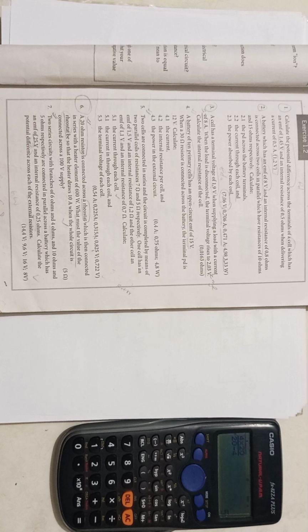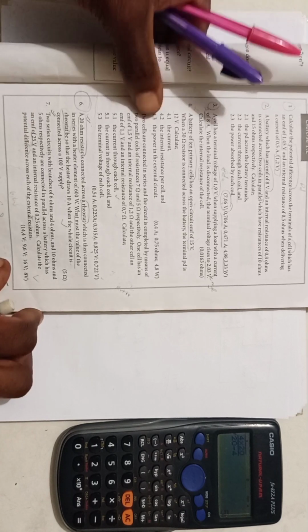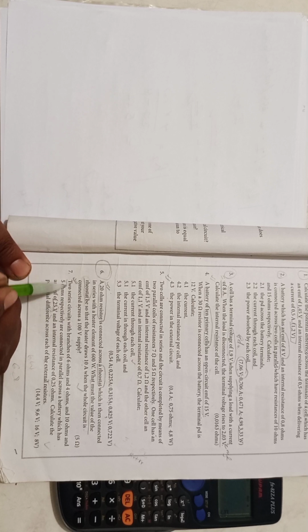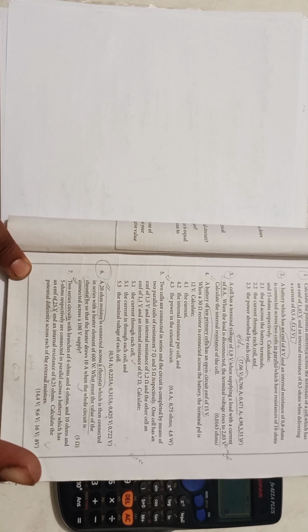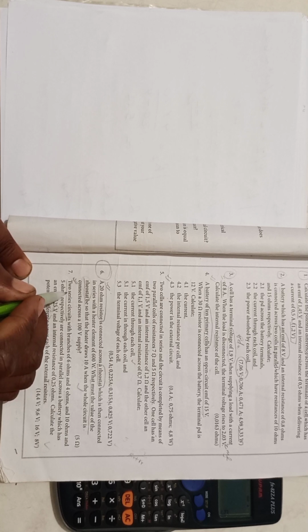On number 7, this is what we are told. They are saying 2 series circuits. So we have 2 circuits. But what do we know about these circuits?